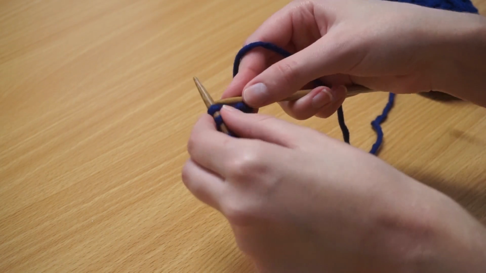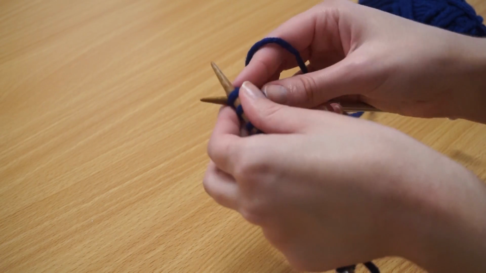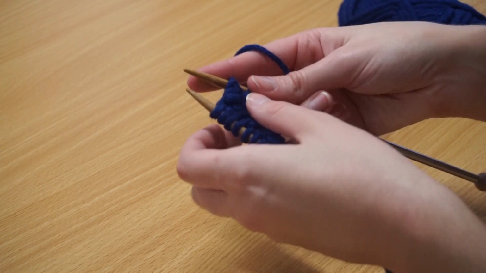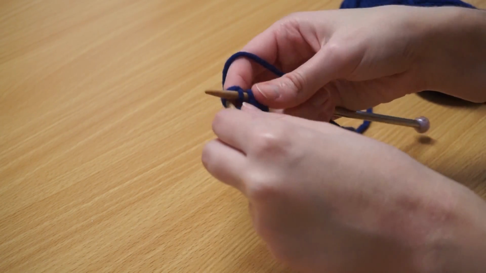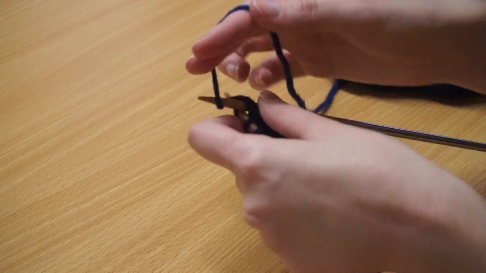So we knit the first one and then bring the yarn to the front and purl the next one. And then remember again to move the yarn to the back again and knit the next stitch. And then bring the yarn to the front again and purl the next stitch, and we do this for the entire row.